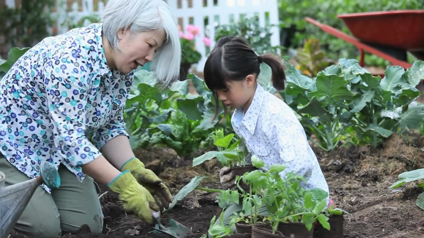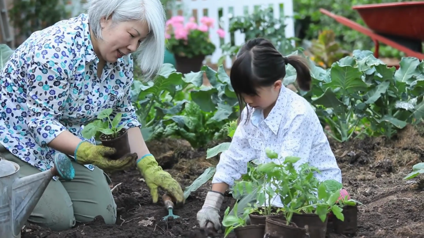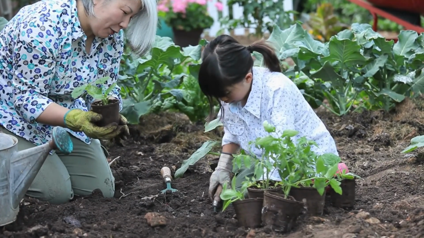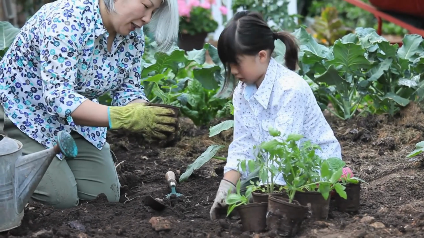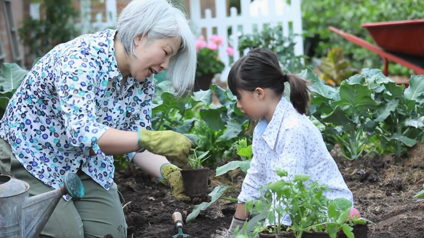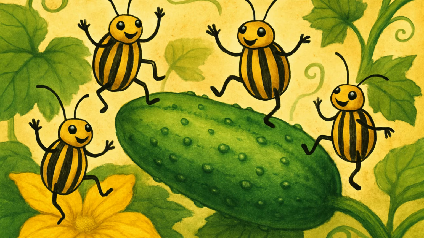Rotate crops annually to break pest life cycles. If you have had issues in the past, look for seed varieties that are resistant to bacterial wilt. Johnny's Seeds will let you filter for disease resistance. Use floating row covers early in the season to protect young plants from the beetles.